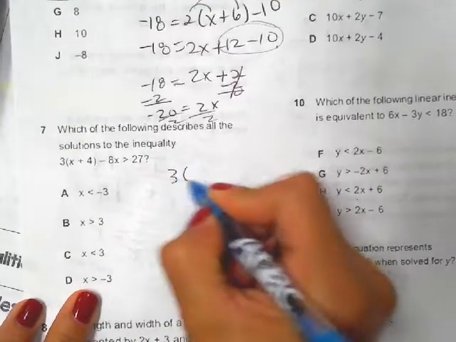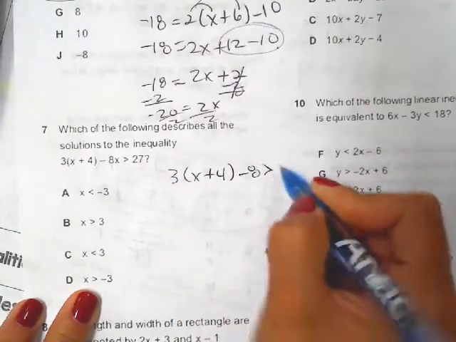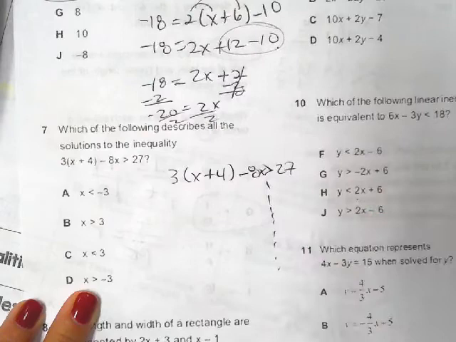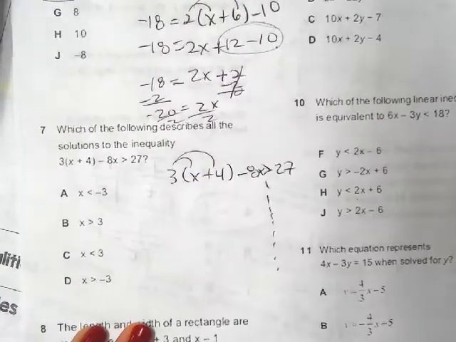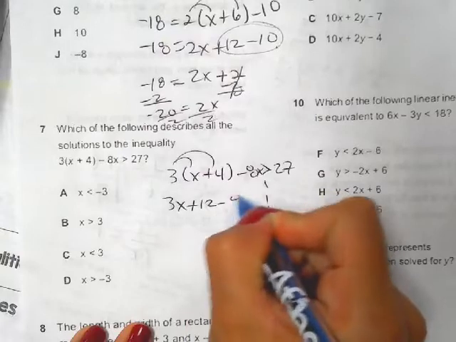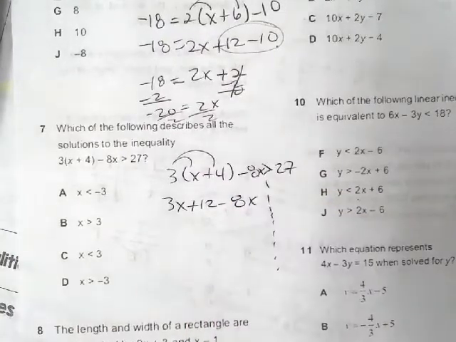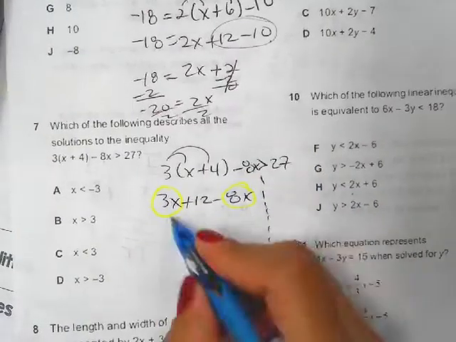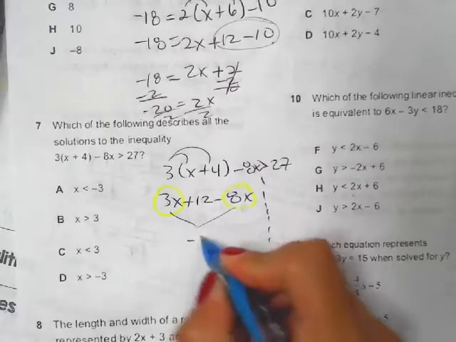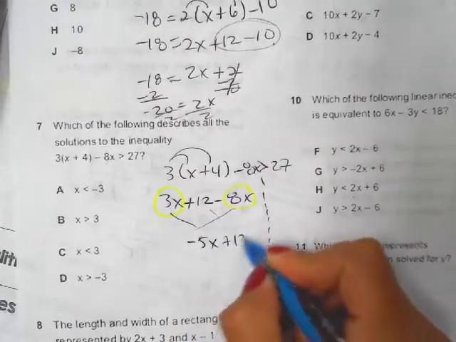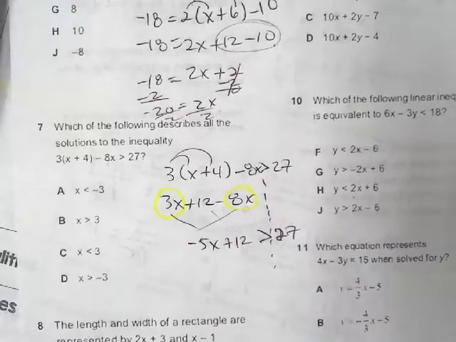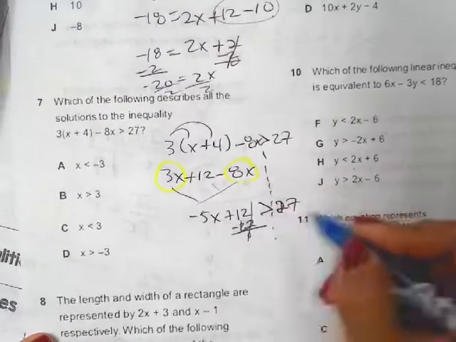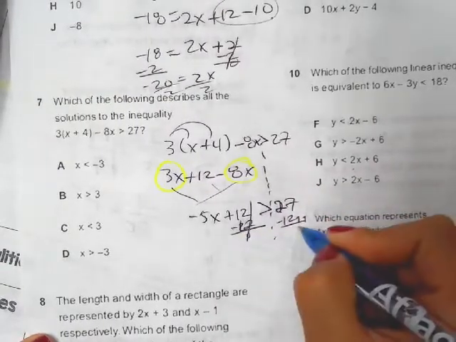Next one, inequalities. You have to do by hand to figure out the correct sign. Draw your line down the inequality sign. There's parentheses, so distribute first. That'll give me a 3x plus 12. And then these two are like terms, so those will combine. But it's 3 minus 8, so that'll give me a negative 5. Bring down the plus 12, the inequality, and the 27. Now I need to get rid of the 12 by subtracting a 12. So I do to one side, I do to the other.